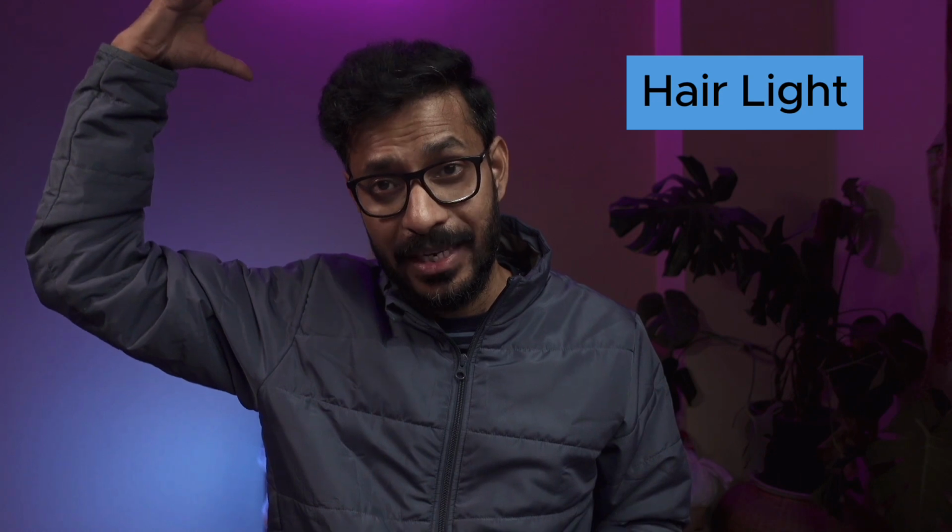You can have one more light somewhere at the back, which will directly throw light towards your hair area, towards your shoulder. That way it will give you a line of light which will separate you from the background. That will give you a much better look as well. So this is how the lighting can be achieved for your YouTube videos, which I think you can set up very easily.